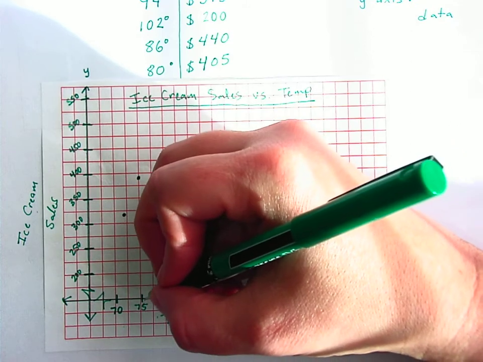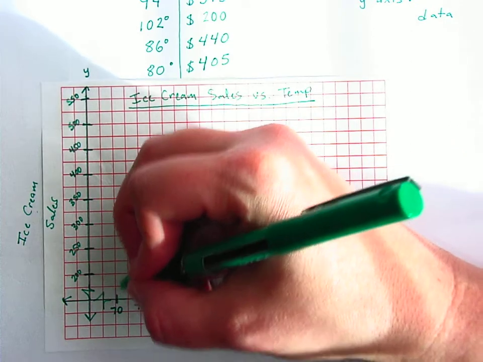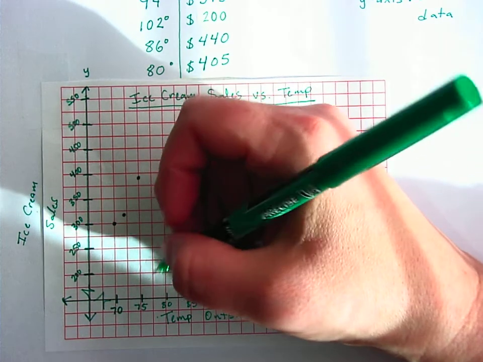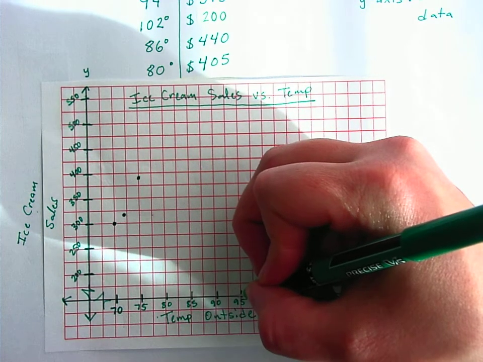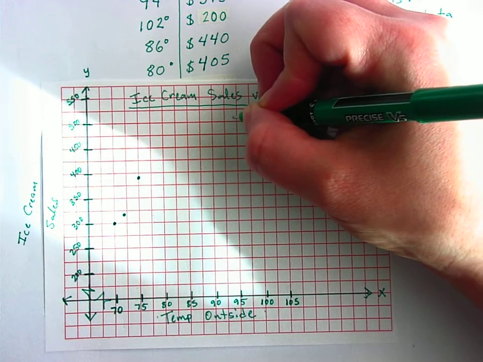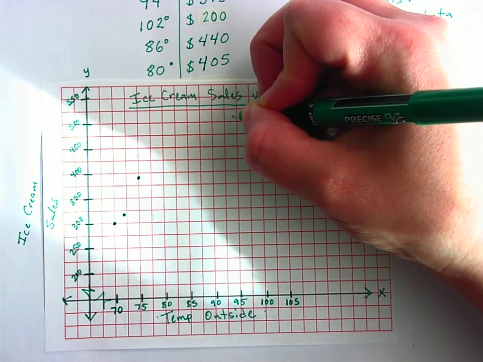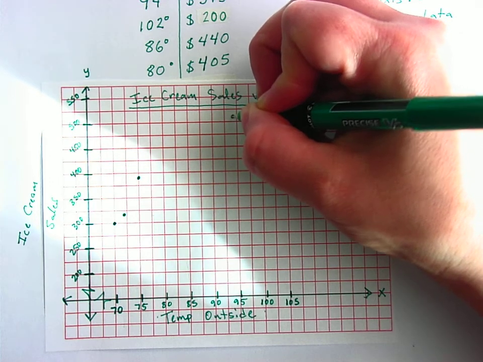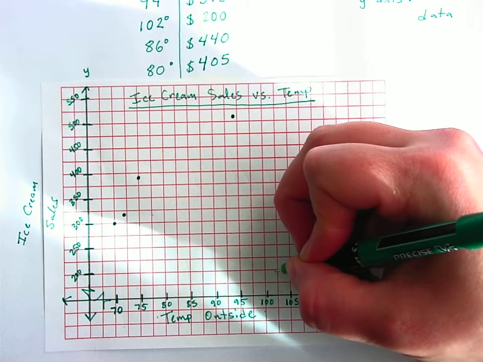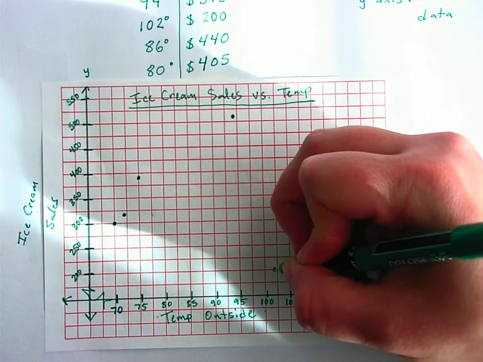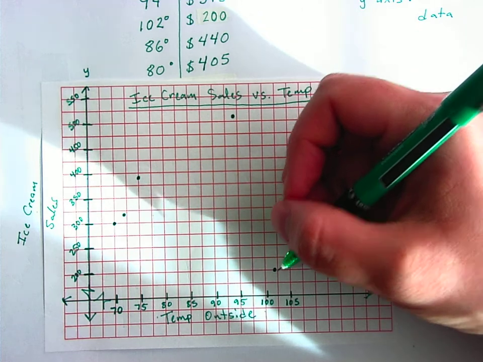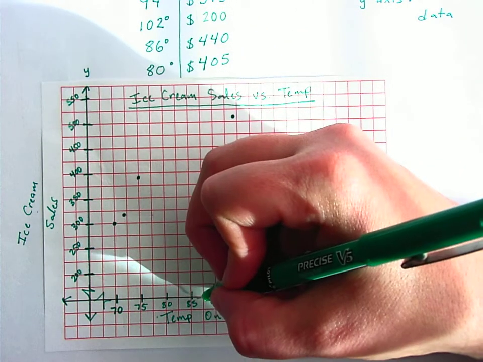We've got 70 degrees and $300. 94 degrees and 515. 102 and 200. 86 and 440.